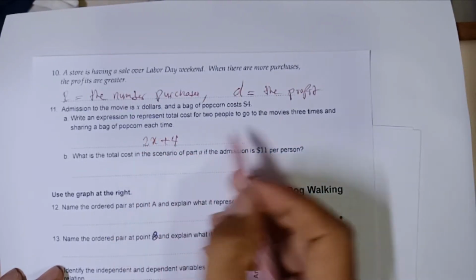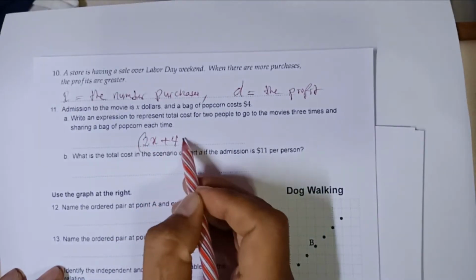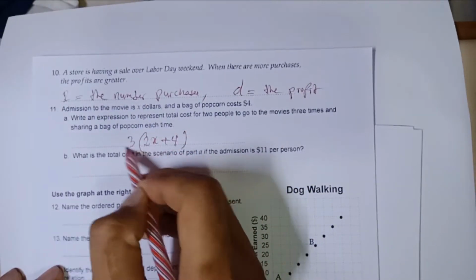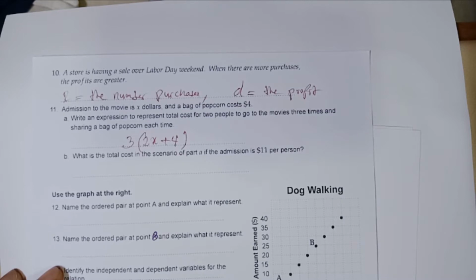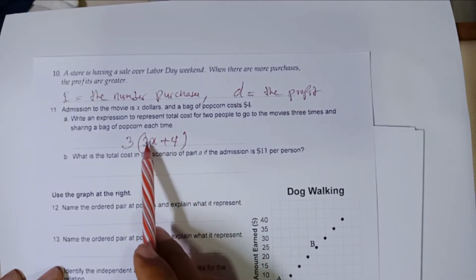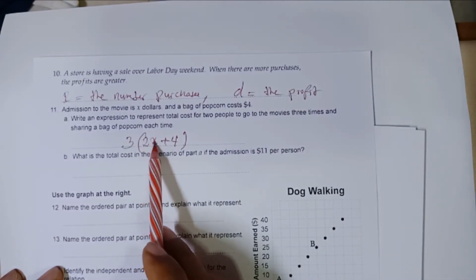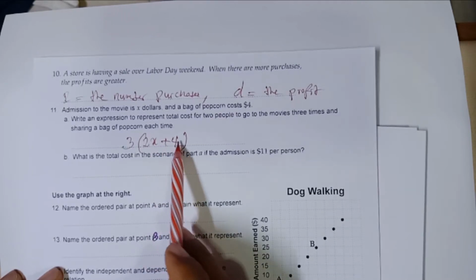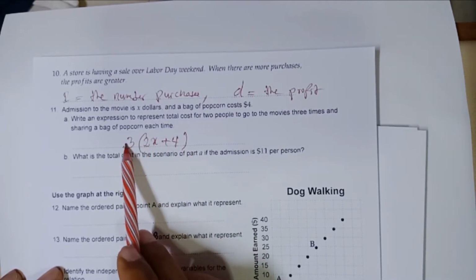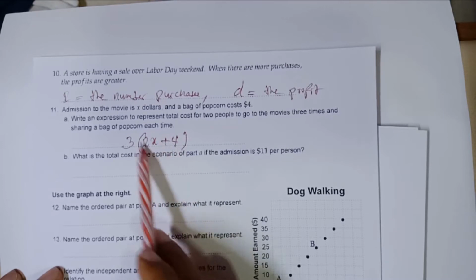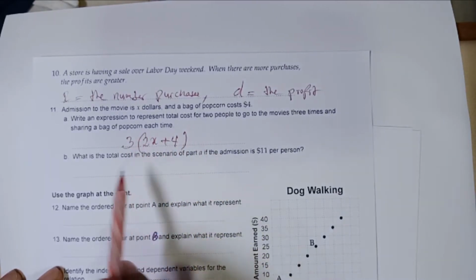So they go 3 times, and you multiply everything here by 3. That's the expression. The part inside is just the first time watching the movie, 2 people plus a popcorn, but for 3 times you multiply this by 3.